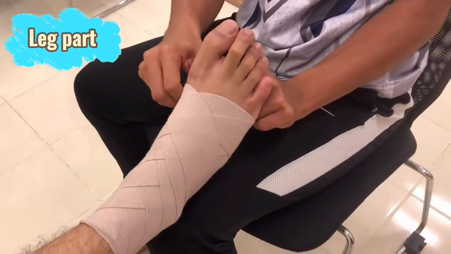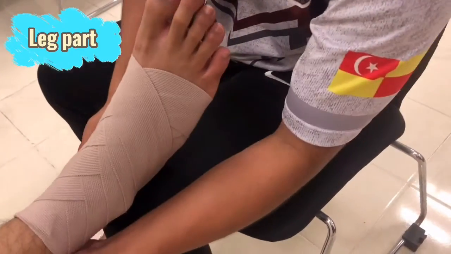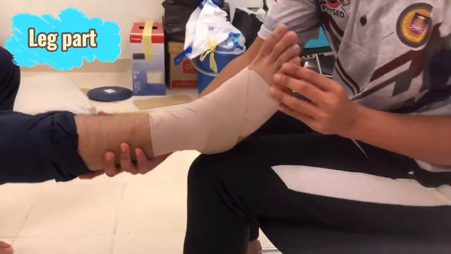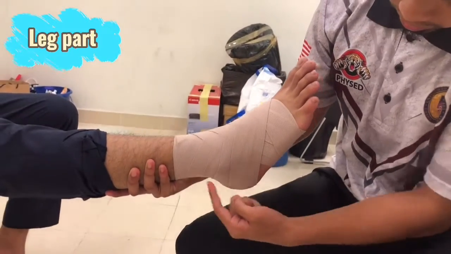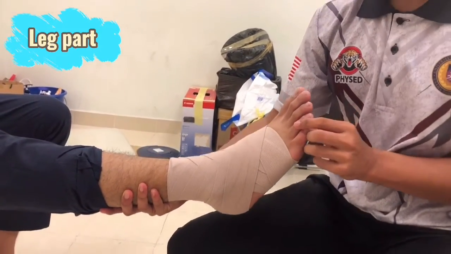The figure of 8 bandaging technique is usually used at the joint part, because the figure of 8 bandaging can give support to the joint part.